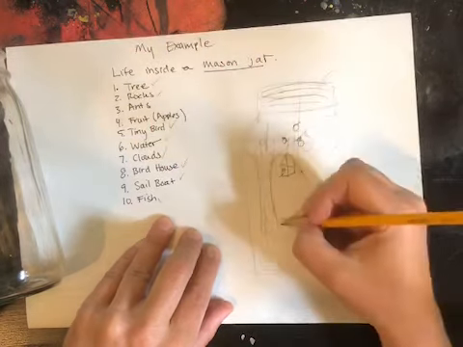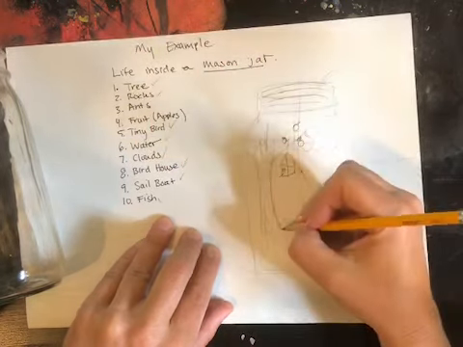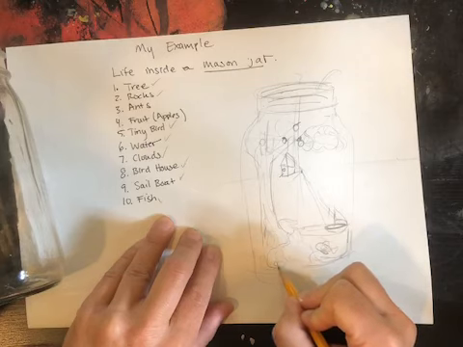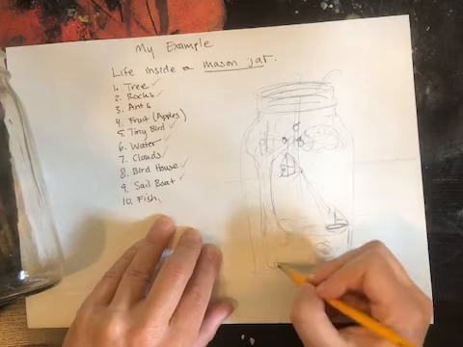So, oh, I didn't do my ants yet. So inside, maybe I'll make like a little ant house on the inside. So there's an ant that lives here. And then maybe I'll put something in here. So I have my ant. Maybe I'll put a few more ants in there. And then I have my apples. Okay, so I have 10 objects inside my mason jar.